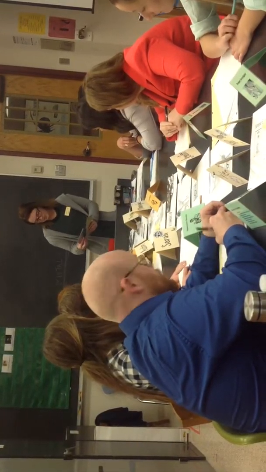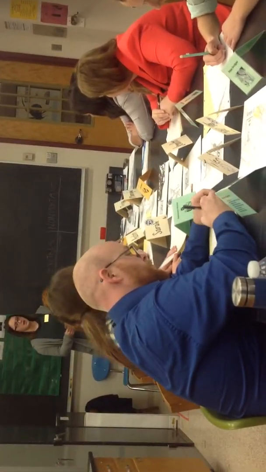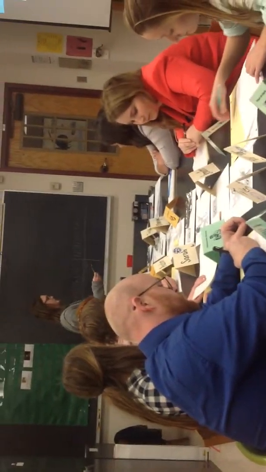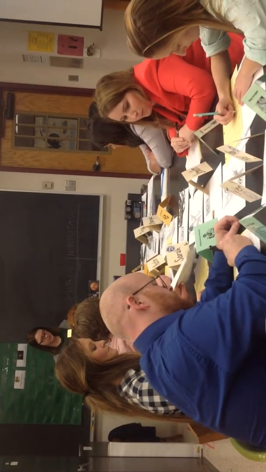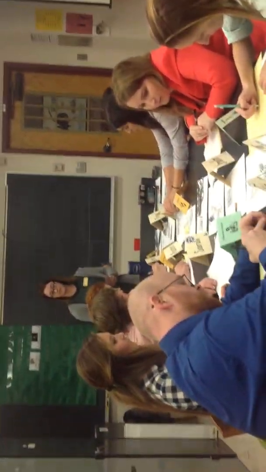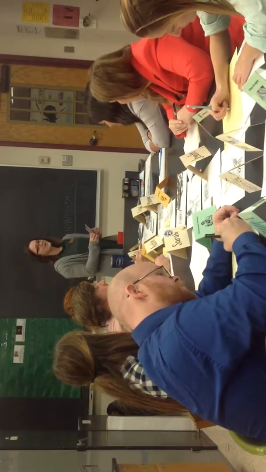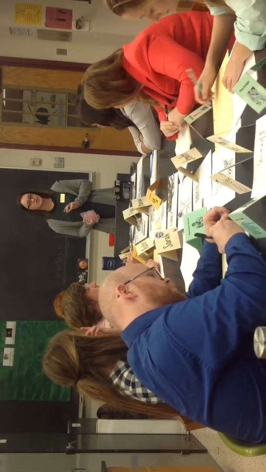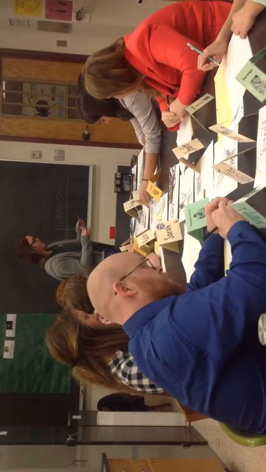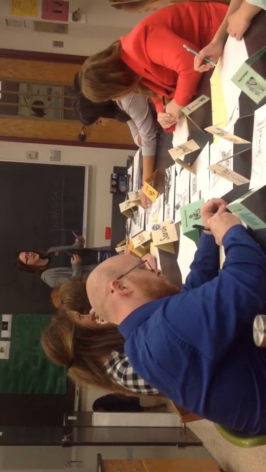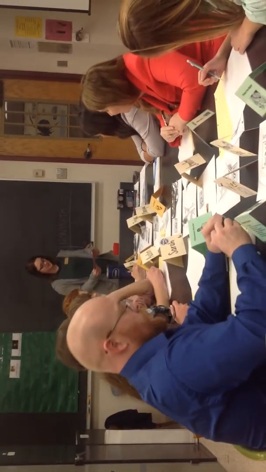So A, which one was sample A? What's the name of it? Aluminum. Okay. And which one was sample C? Copper. Anything else? Silicon wasn't bendable though. And was silicon shiny? Silicon's shiny, but it's not bendable. Exactly. So it has traits of both metals and non-metals.